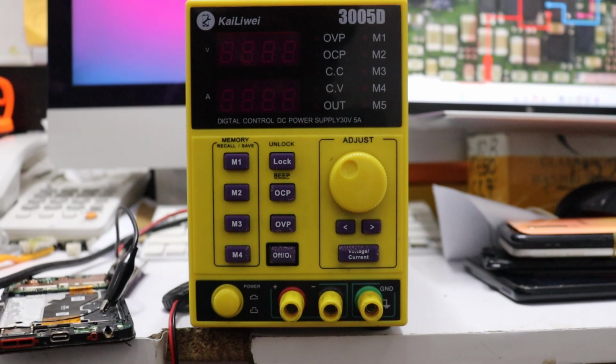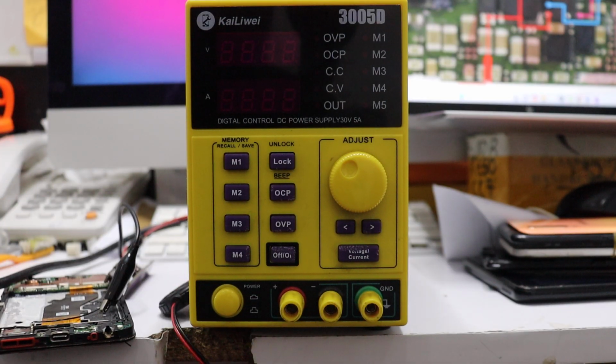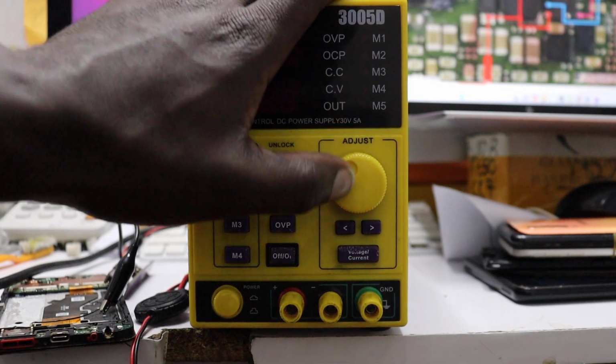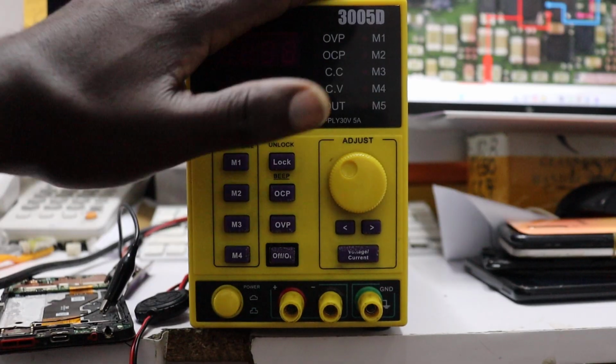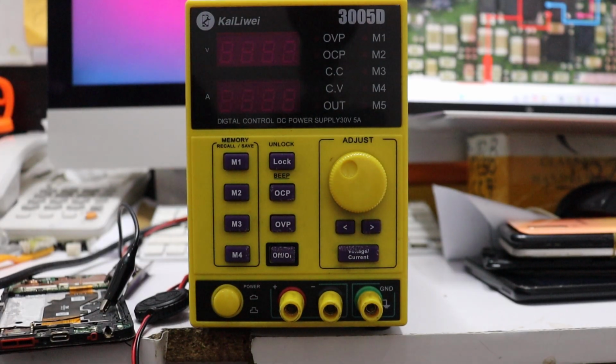So guys, today we want to look at the introduction of understanding the DC power supply, because we are going to be using this machine in our videos and explanation on how to troubleshoot faults in mobile phones. We specifically handle mobile phones, so I want to explain to you the very basics of this kind of DC power supply. DC literally means direct current power supply, okay?